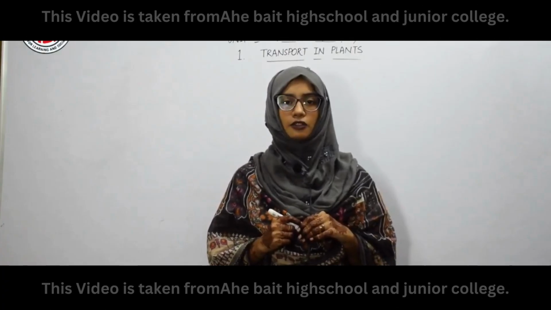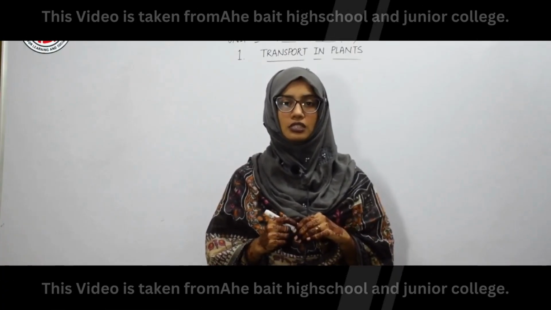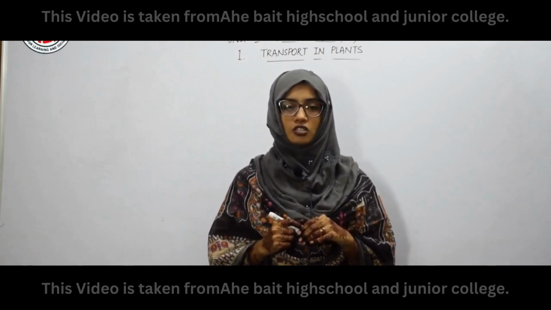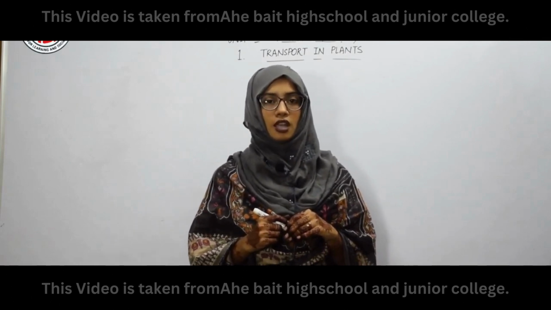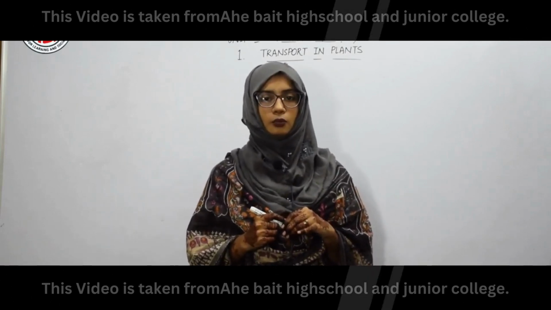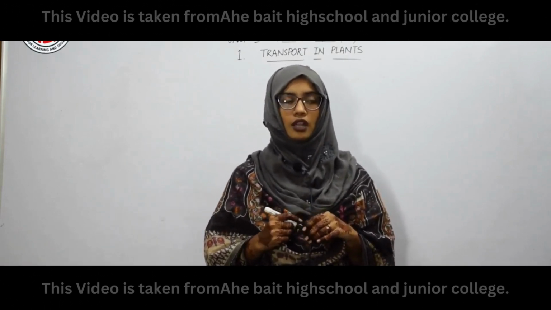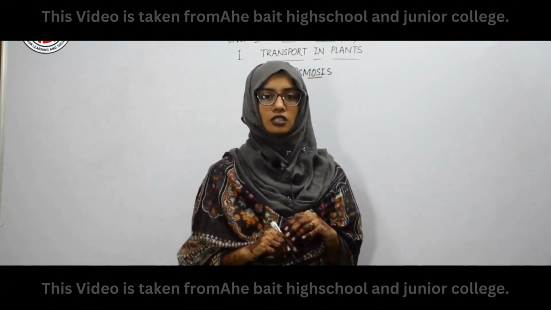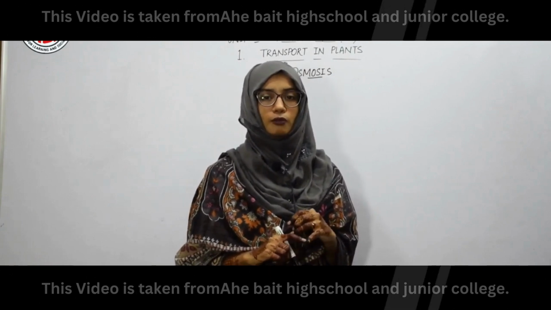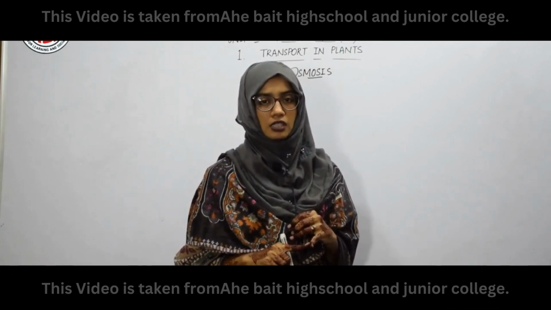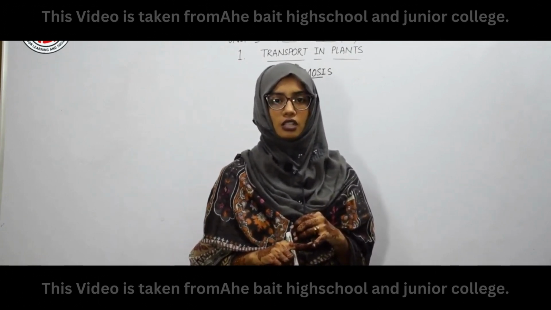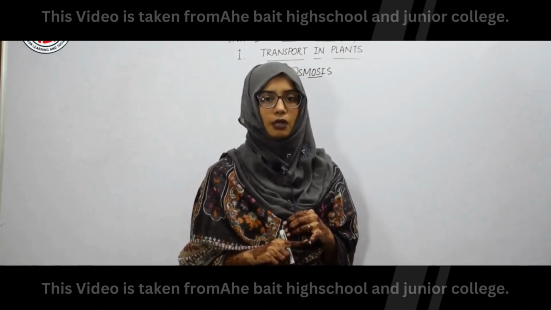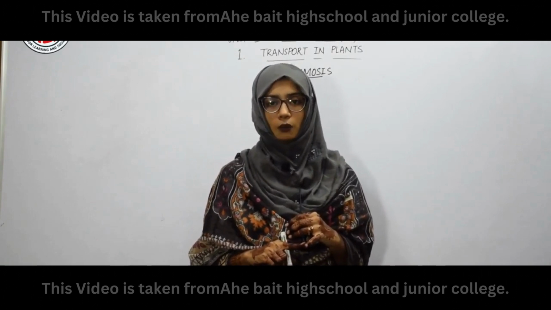In the last class, we studied processes like diffusion and facilitated diffusion under the chapter Transport in Plants. Today, I am going to explain another process in passive transport, that is osmosis. Osmosis is defined as the movement of solvent particles from a less concentrated solution into a more concentrated one across a semi-permeable membrane till it reaches equilibrium.